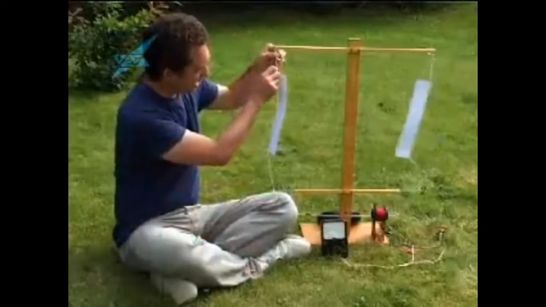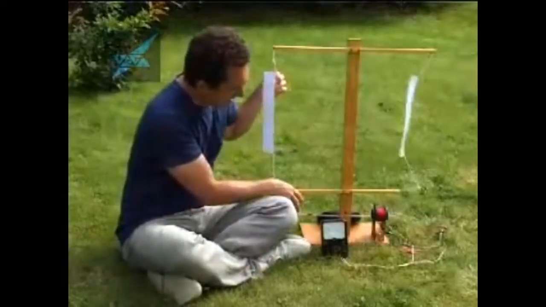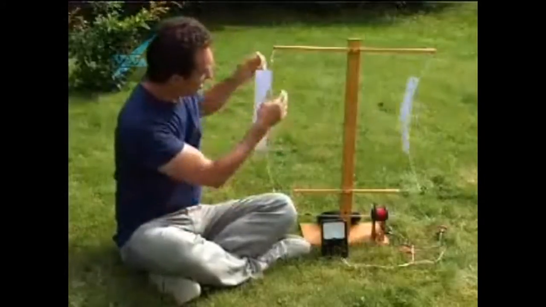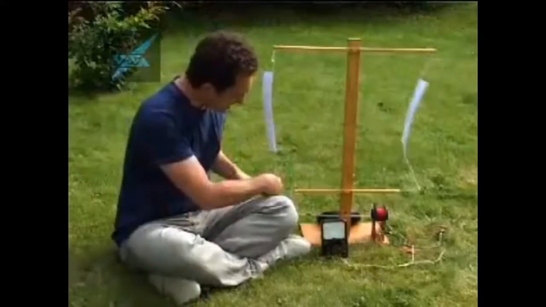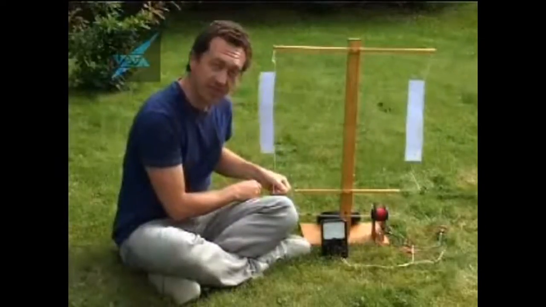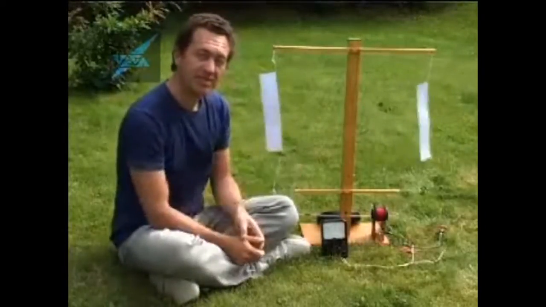Basically what you've got is string attached to a lever here. And when the wind blows, the sails that are attached to the string flutter. And they go down to here, and the movement of the string moves the generator and generates electricity. So we call it the flutter gen. And it's very, very simple.